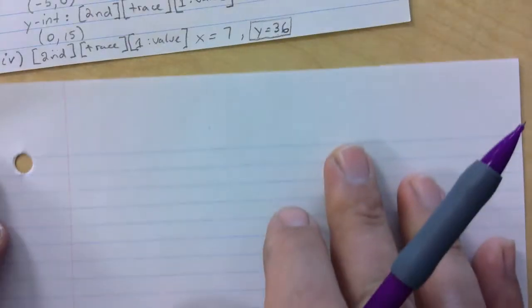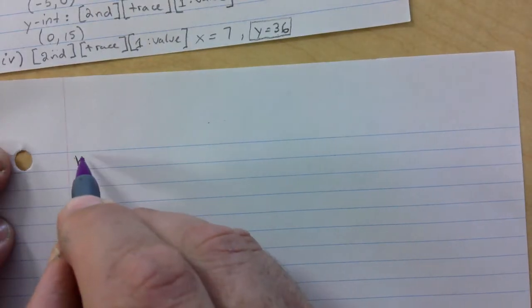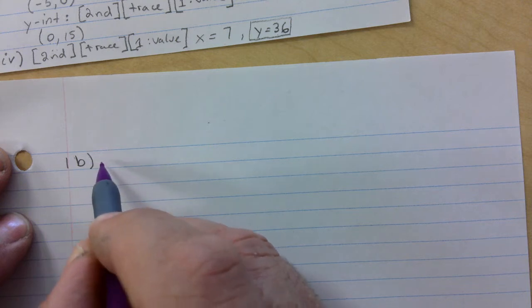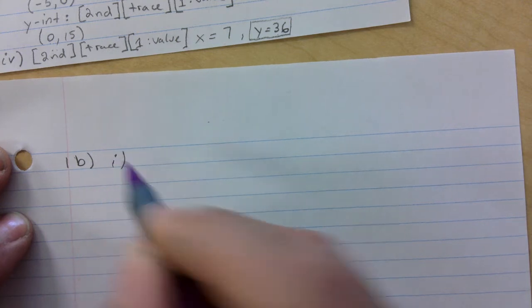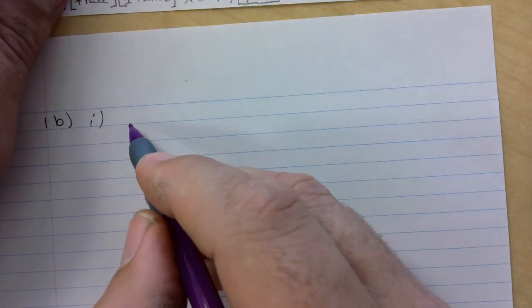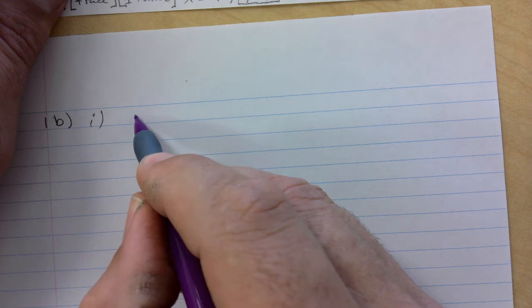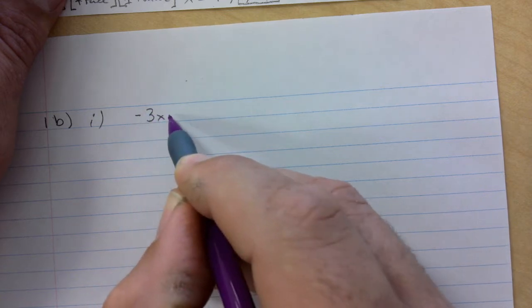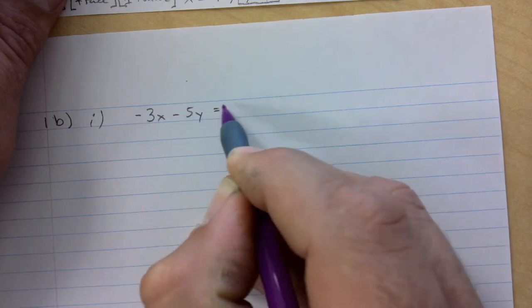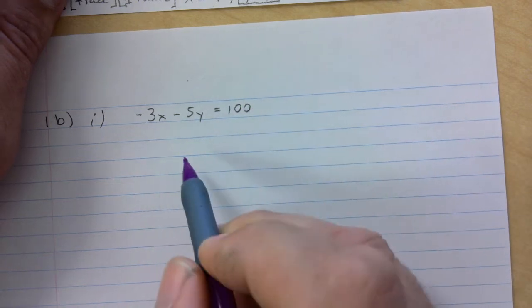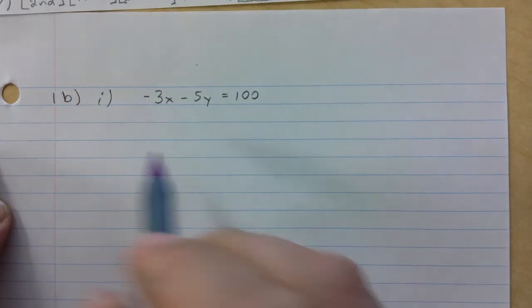So let's do B here. 1B, and we're going to do I first. I look at that equation, and I'll write it down because I really don't like when you make a sign mistake because the sign is off.